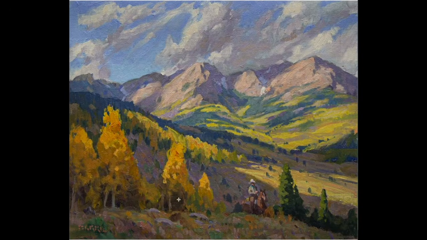Another one here, the foreground has more detail. The yellow is a lot stronger in the foreground. The yellows back in here just have a bit more white added to them, maybe a little bit of violet, but more white. As you can see in the shadow too, the shadow in these foreground aspens is a lot warmer than the shadow on the yellow grass in the middle ground. So I usually want to compare shadow with shadow. So the foreground shadow is warmer than the background shadow or middle ground shadow.